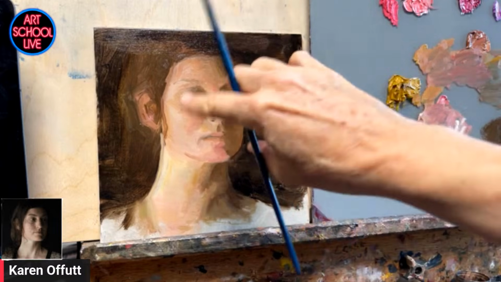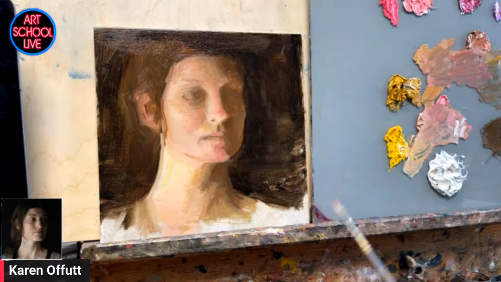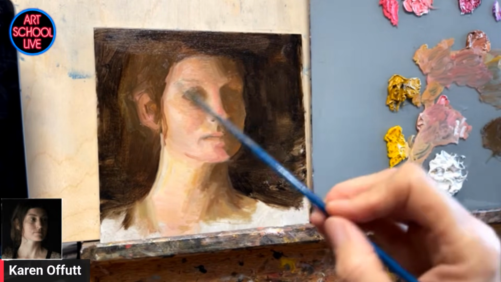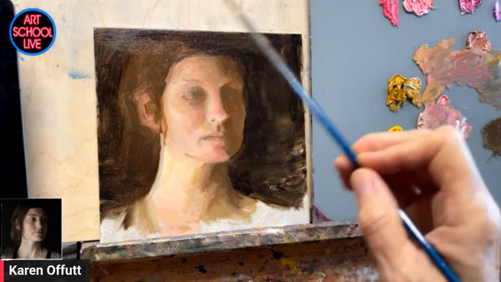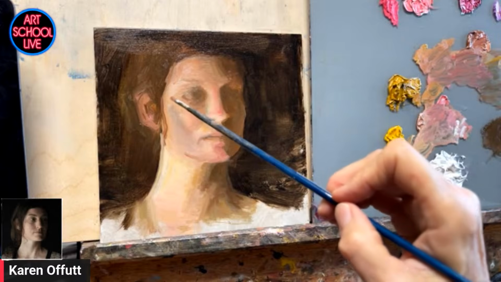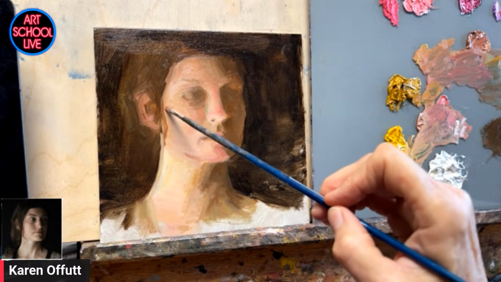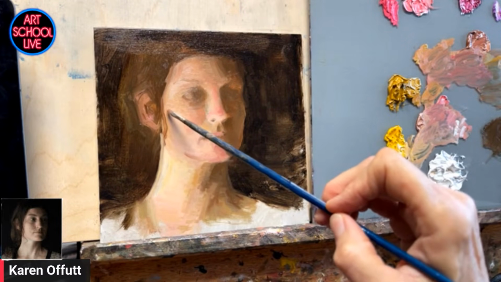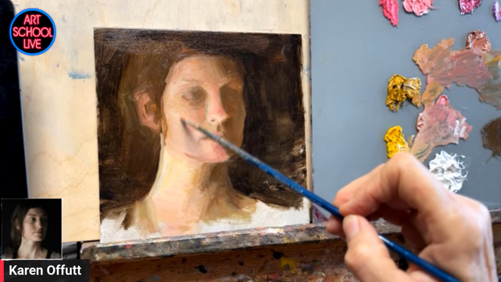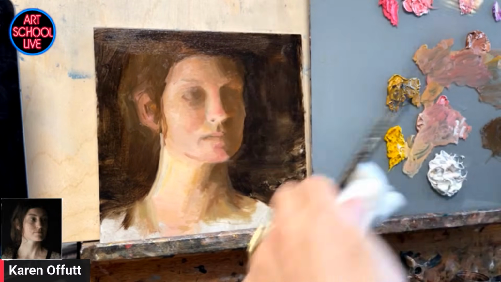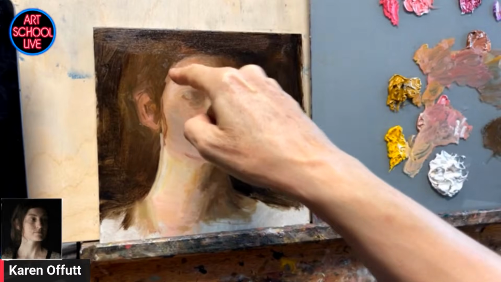But when I get into the smaller areas, building up the soft transitions and the values, I tend to isolate what I'm seeing. For example, I'm adding softer transitional values in between here and here.